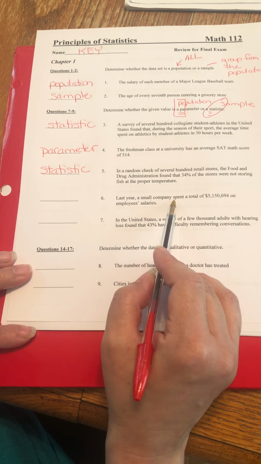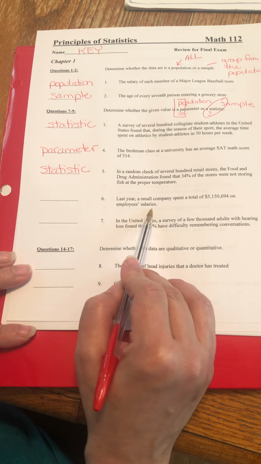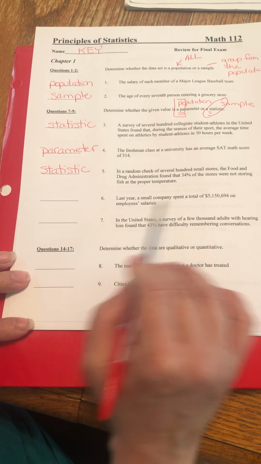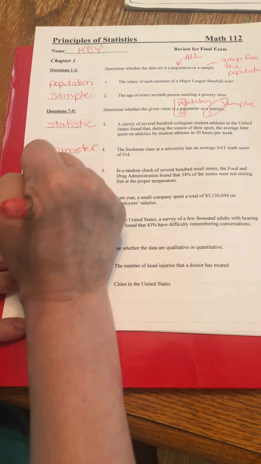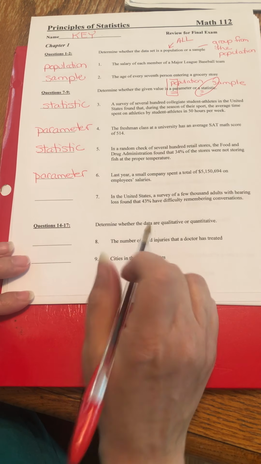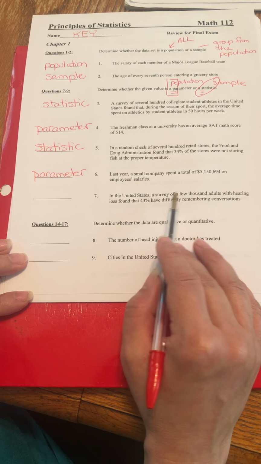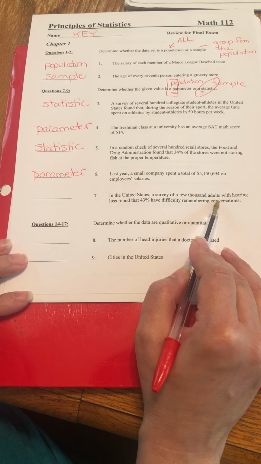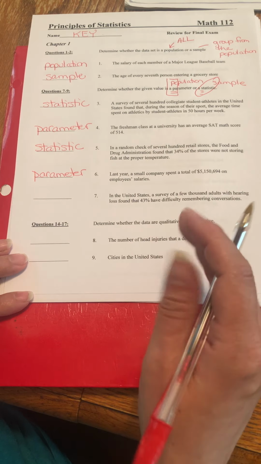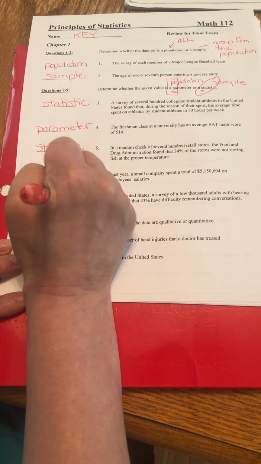Last year, a small company spent a total of $5,150,694 on employee salaries. So they spent that total on all employee salaries. If it's all, it is a population, and a population is a parameter. And number 7, in the United States, a survey of a few thousand adults. There's millions of adults with hearing loss. We're only studying a few thousand of them. A few thousand would be a small group or a sample, and a sample is a statistic.